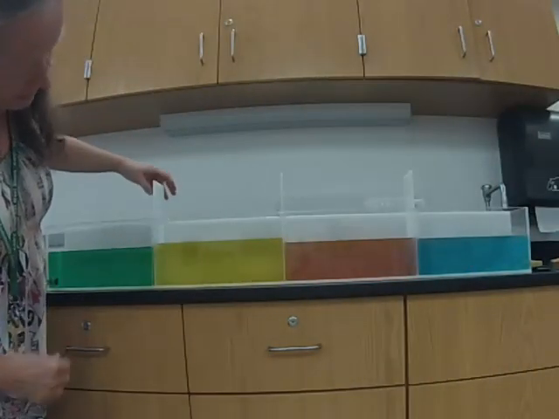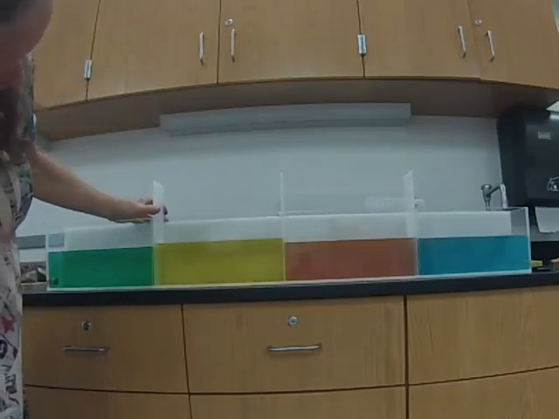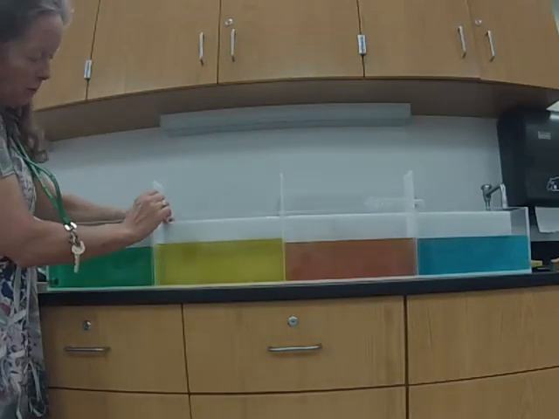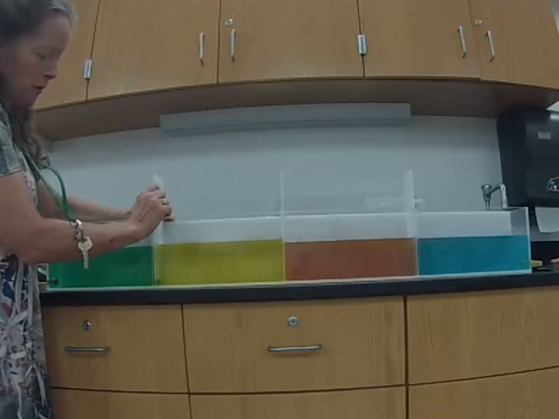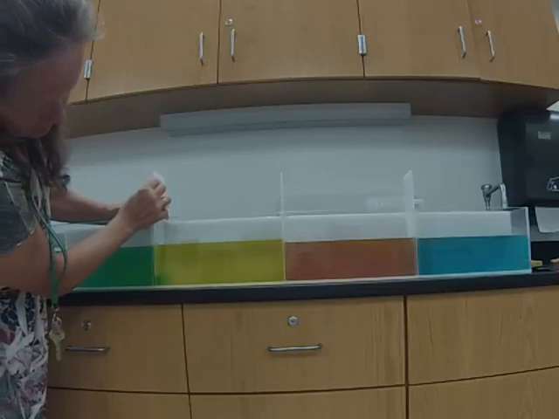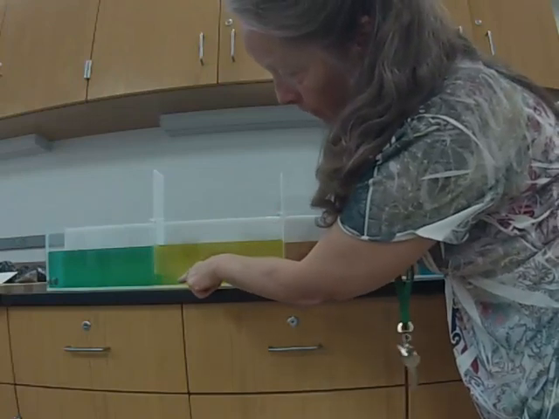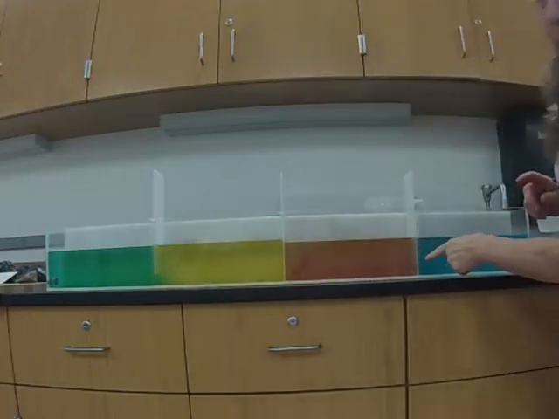We are going to remove the layers between, let's see here, the warm and cold fresh to start. Again, we expect the green, which is the cold fresh, to be denser than the yellow, which is the warm fresh, and so it will tunnel its way underneath, creating a little mini current.